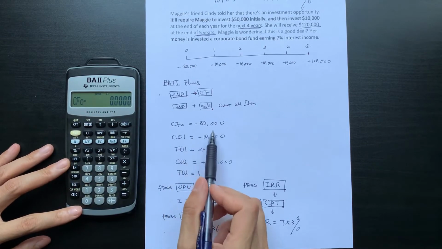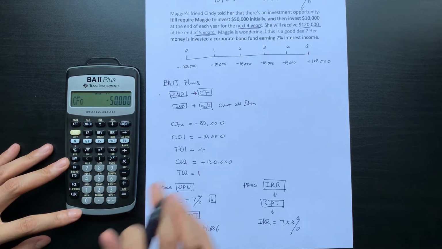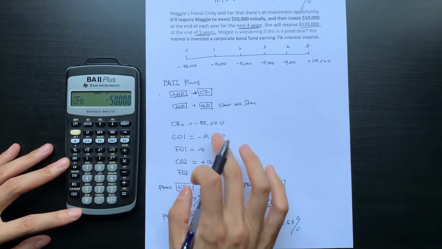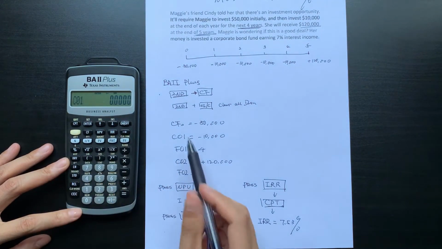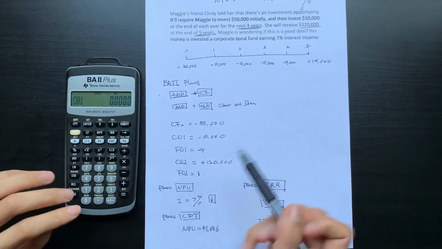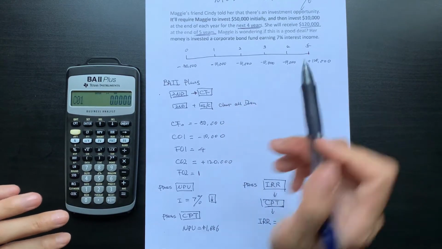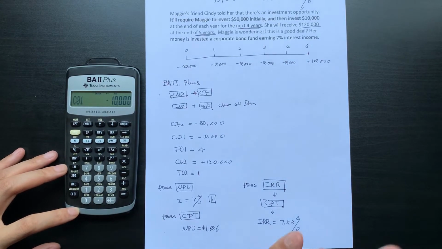CF is your initial investment, $50,000. It's a cash outflow, so you should put a negative sign in front of it. Enter. Then the next is the cash outflow of $10,000, so you put a negative $10,000.